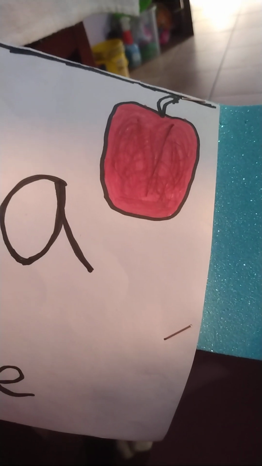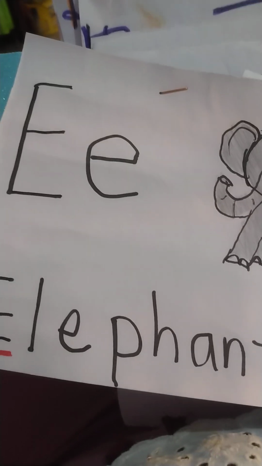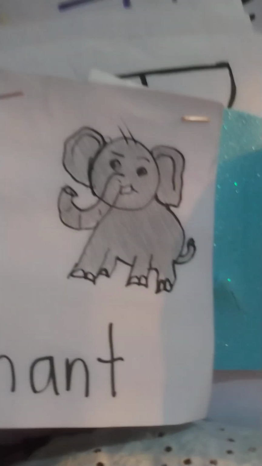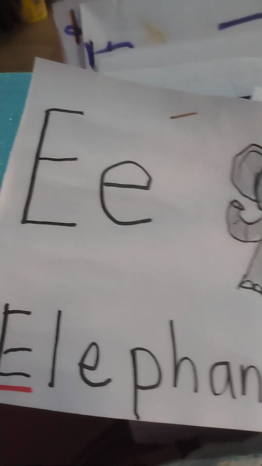So we're retaking today the vowel sounds, and we have letter A that says A as in apple. A says a, as in apple. Then we have vowel E, says E as in elephant. E says E as in elephant.